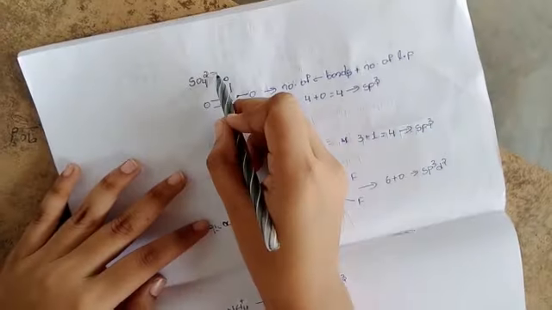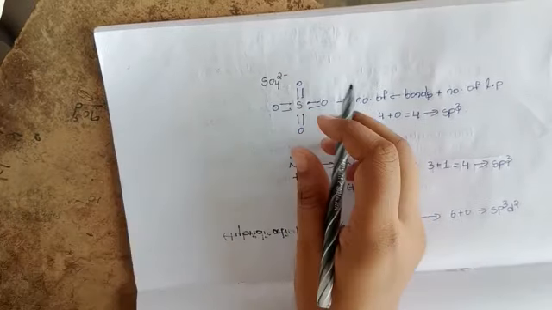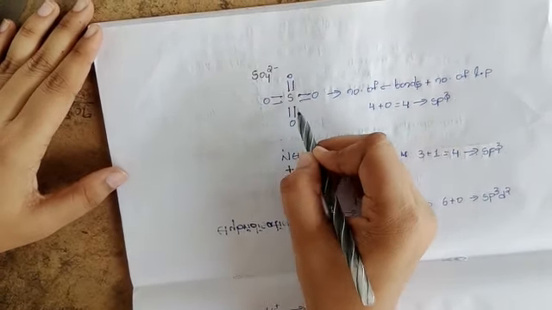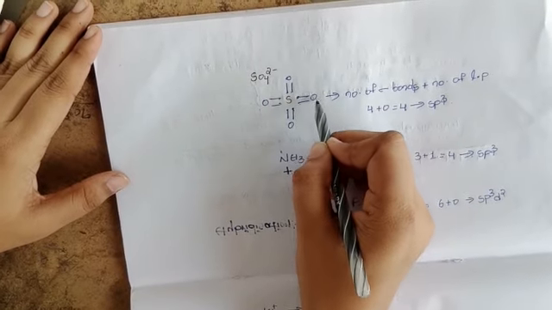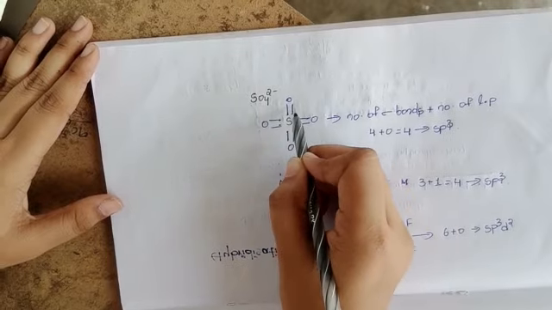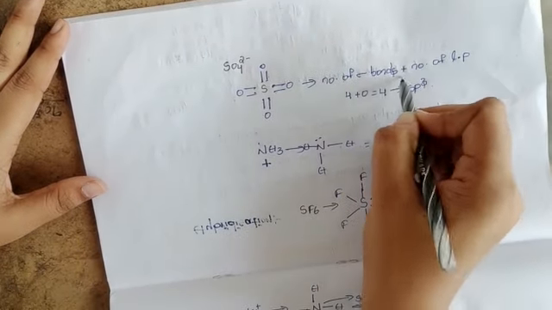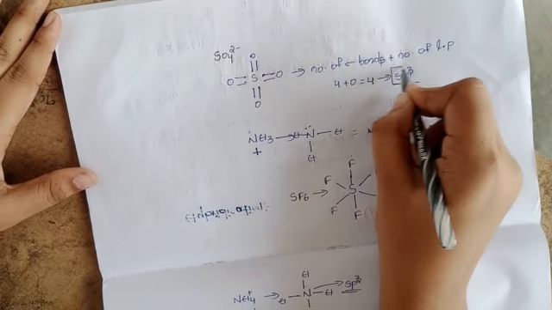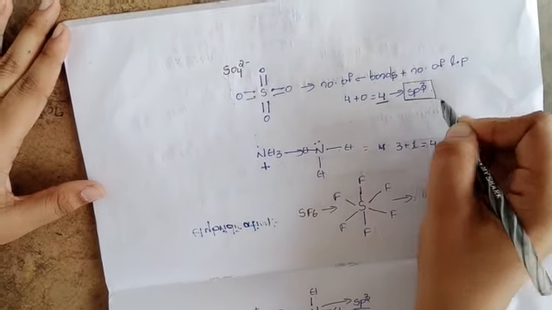In SO4 2 minus, 2 electrons are added, 1, 2, 3, 4, 5, 6, 7, 8, and each oxygen is bonded with 1 sigma bond and 1 pi bond. So the total number of sigma bonds is 4 and 0 lone pairs. 4 means sp3 hybridization.